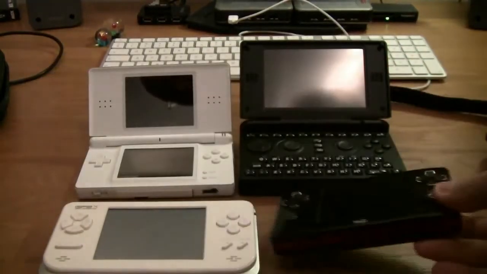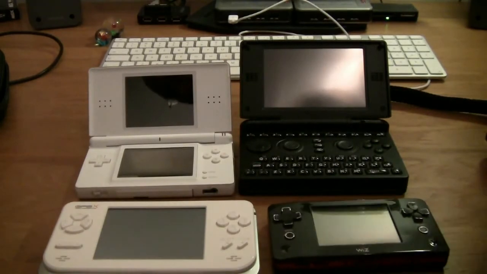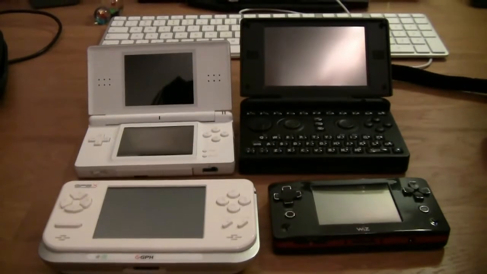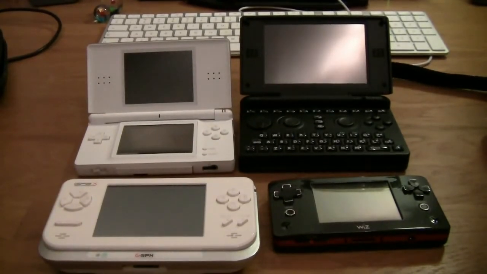And here I have my Wiz. So there you have almost my collection. Oh wait, let me get my original GP2X.